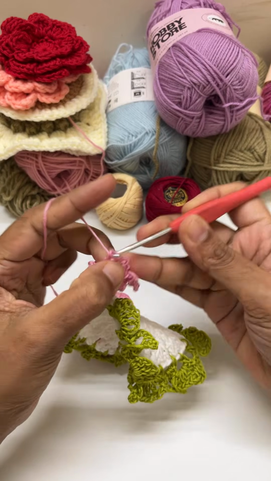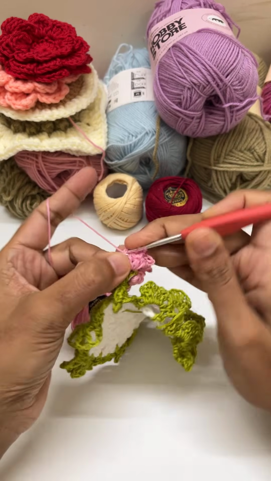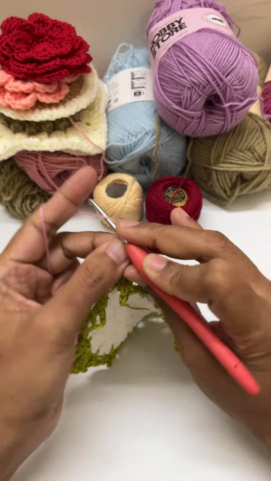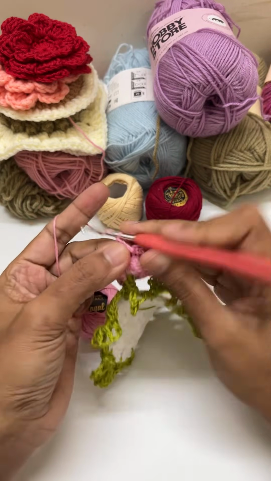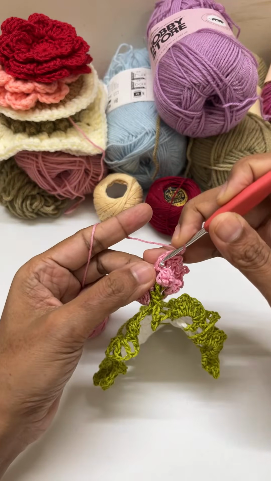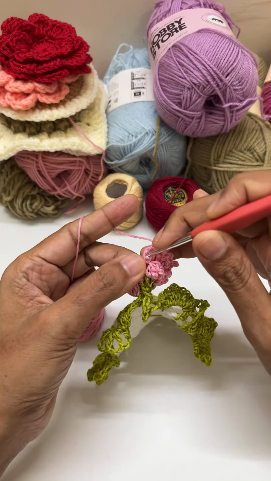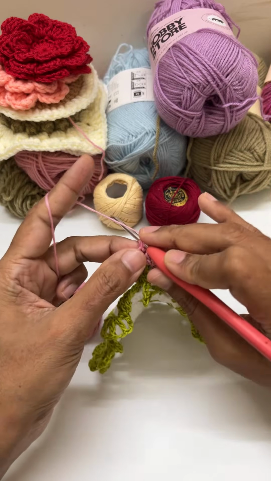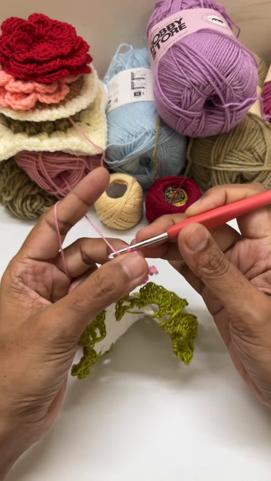So 1 double crochet, 2 double crochets, chain 3, and slip stitch at the base of the double crochet.